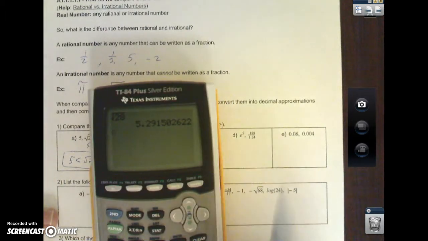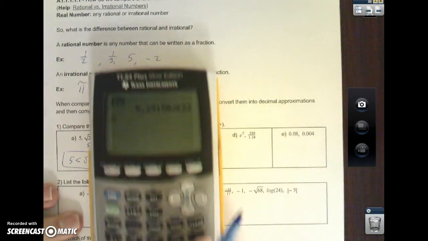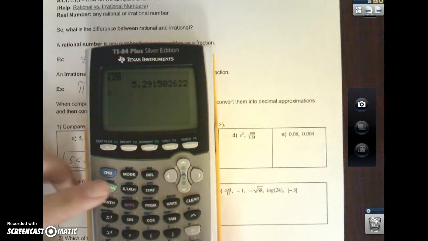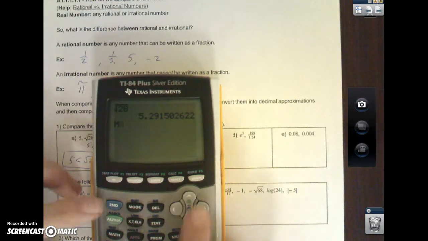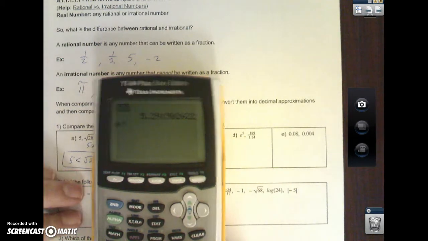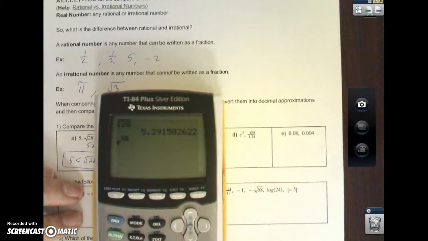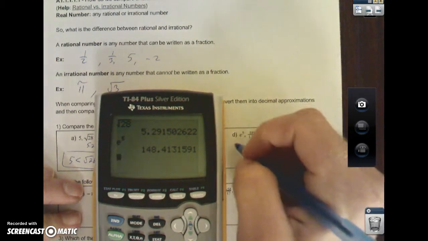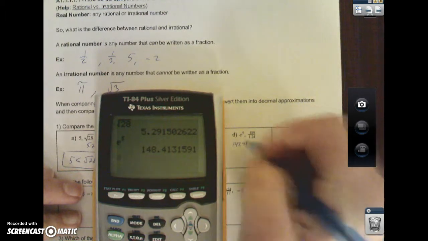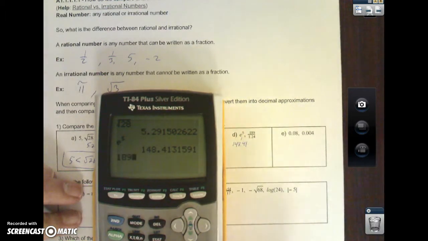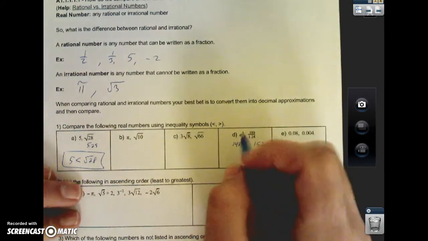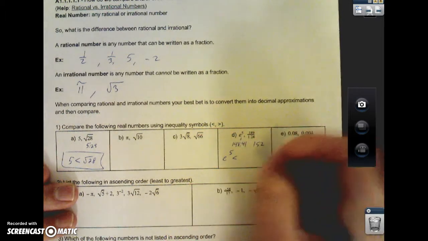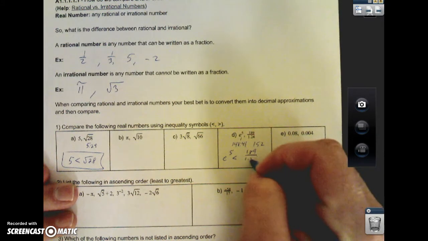Okay. So for D, you see this letter E here? This is called the natural number e. It's actually on your calculator. If you hit second and then the division sign, it pulls up e on your calculator. Oops, I'm sorry, I hit alpha. Second and then division sign. And you can raise that to the 5th power. We get 148.41. And then for the second one, 189 divided by 1.24, we get 152. That makes it a little bit easy to see. So we can say e to the 5th is less than 189 divided by 1.24.